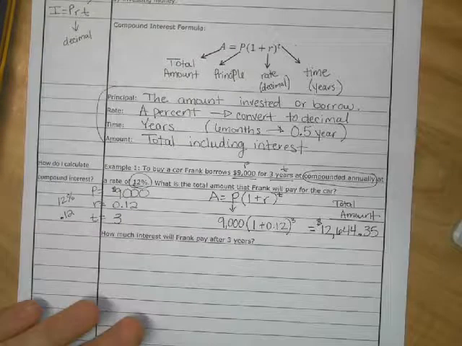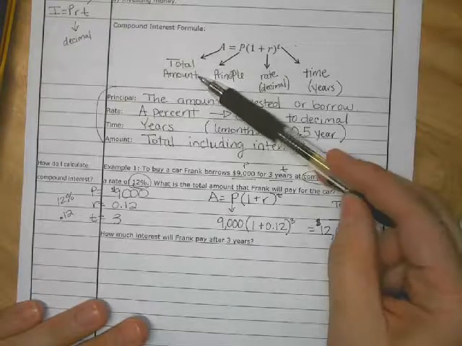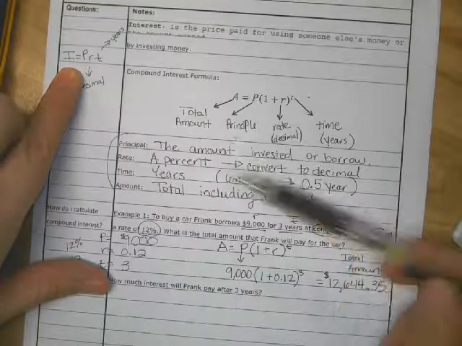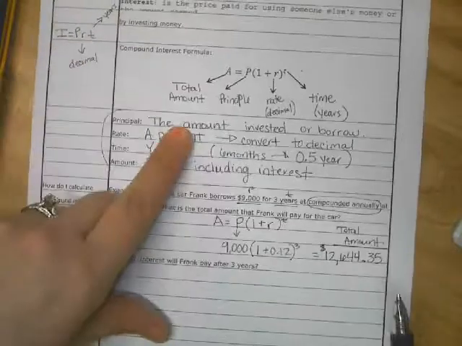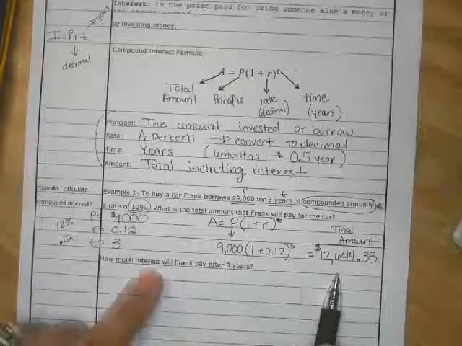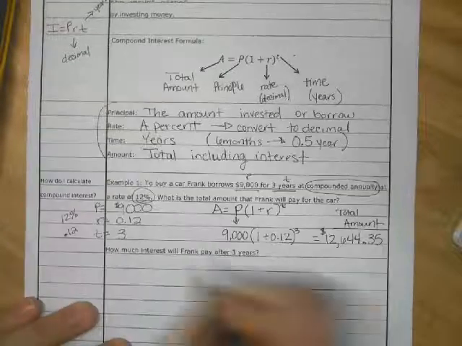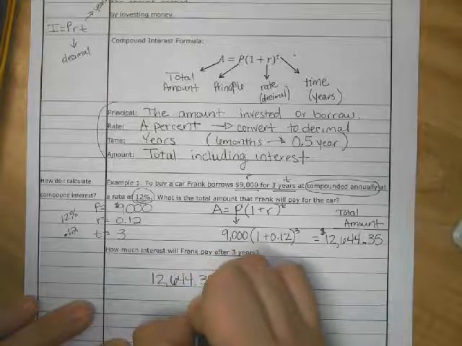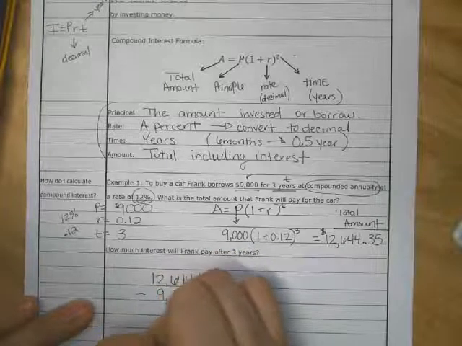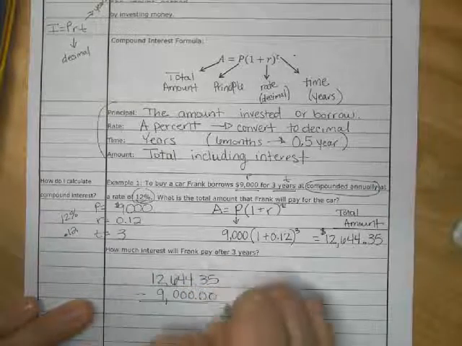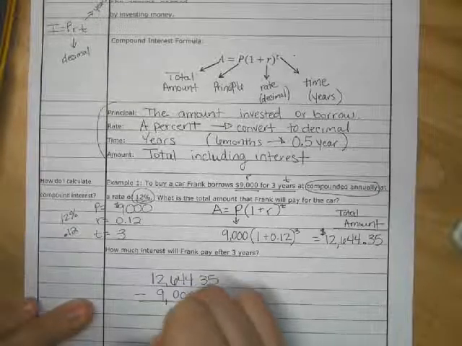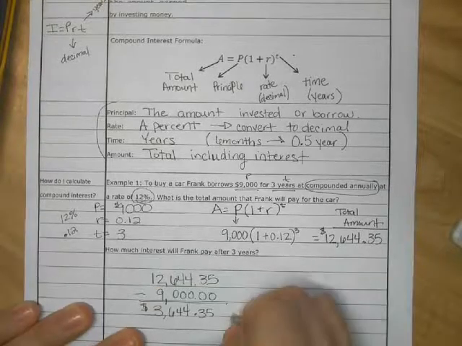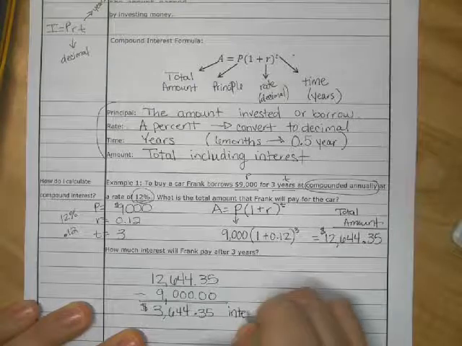The next question, though, is how much interest will he pay after 3 years? So with simple interest, if you wanted to find the total amount, you had to use the formula I equals PRT and add to find the total. But because this one is giving you the total amount, to find the interest, you will have to subtract. So it's $12,644.35 minus the original 9,000. So I get $3,644.35 in interest.